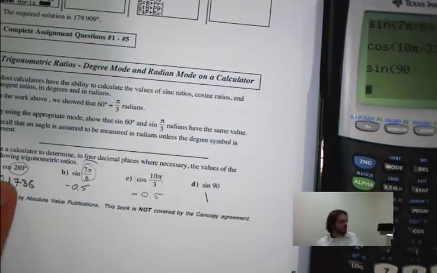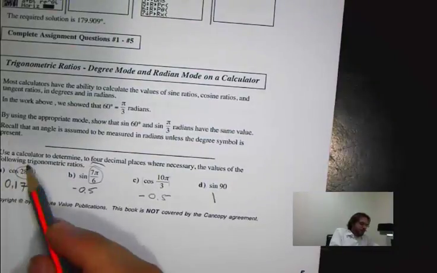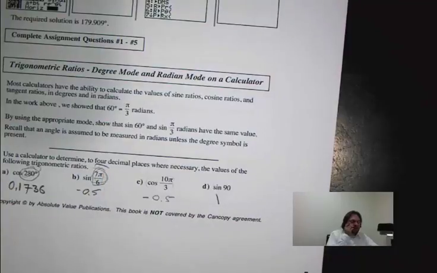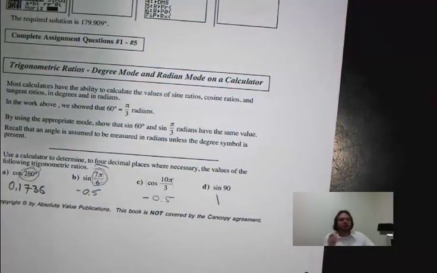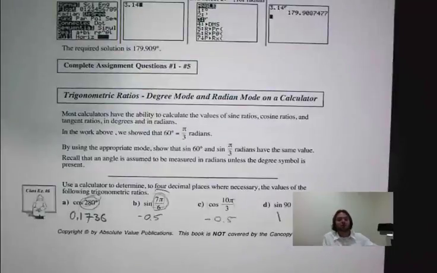If you like doing everything in one or the other instead of switching your modes, you could just do like what we did earlier and convert this 280 into radians, or you could convert this here, 7 pi over 6, into degrees. So you can convert your degrees into radians or your radians into degrees to calculate. It's up to you which way you want to do. Okay? And let's take a look at our next one.